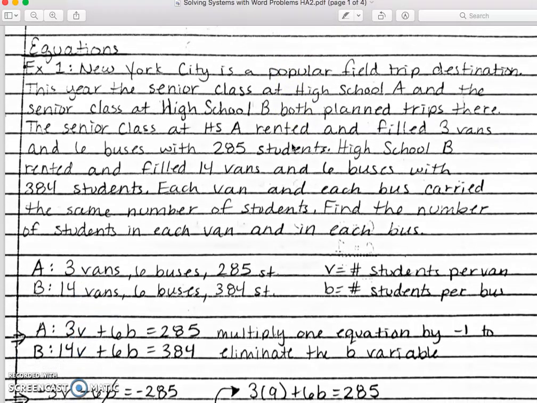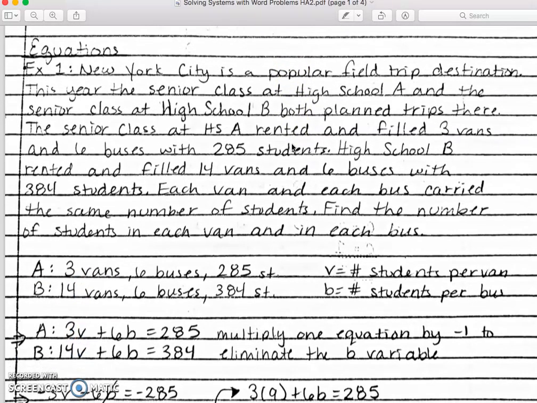So here's our first example. It says New York City is a popular field trip destination. This year, the senior class at High School A and the senior class at High School B both planned trips there. The senior class at High School A rented and filled 3 vans and 6 buses with 285 students. High School B rented and filled 14 vans and 6 buses with 384 students. Each van and each bus carried the same number of students. Find the number of students in each van and in each bus.